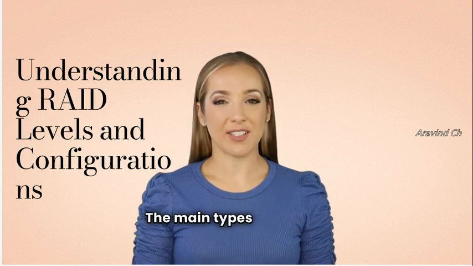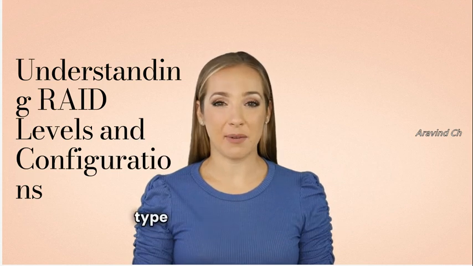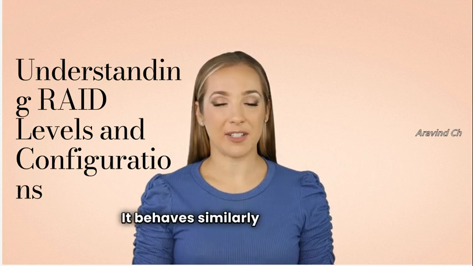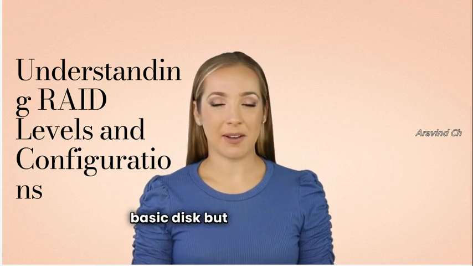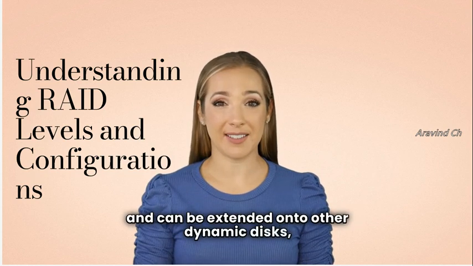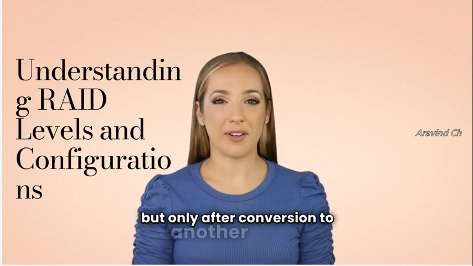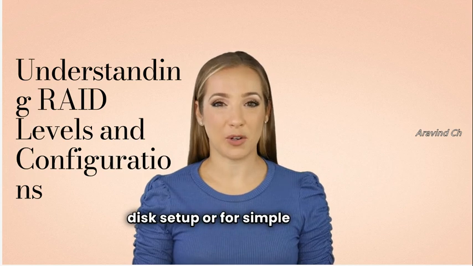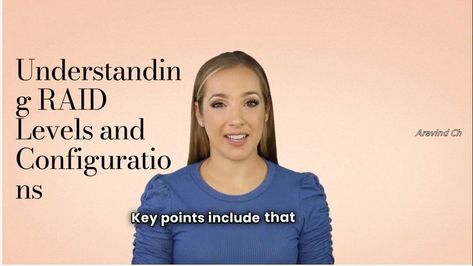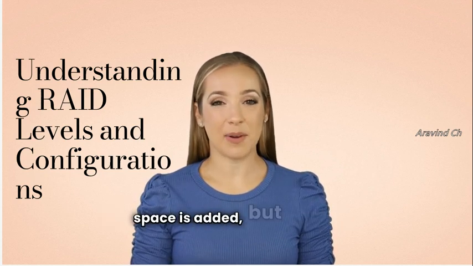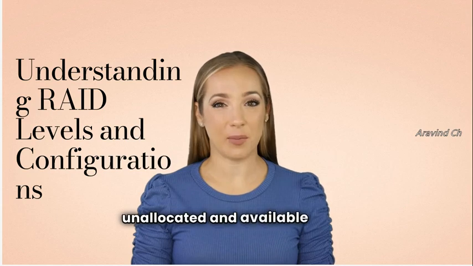The main types are simple volume, which is the basic type of volume that spans a single dynamic disk. It behaves similarly to a partition on a basic disk, but allows for better management features and can be extended onto other dynamic disks, but only after conversion to another type. It is best used for a single disk setup or for simple storage needs. Key points include that data is stored on one disk and it can be extended if more disk space is added, but only if the space is unallocated and available on the same disk.